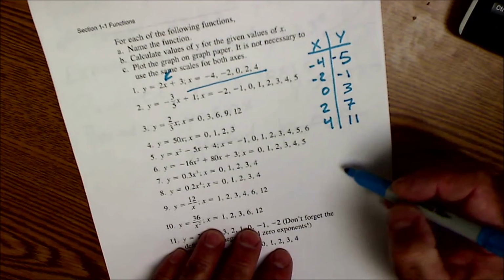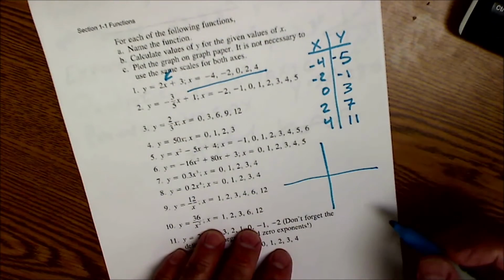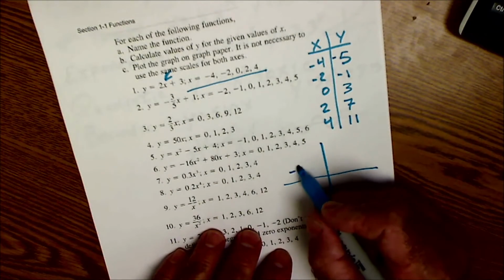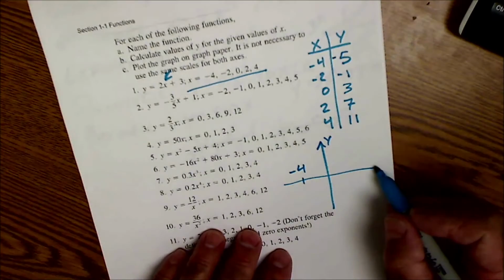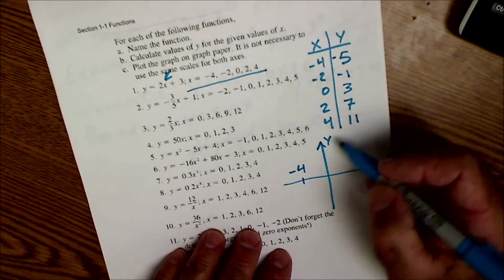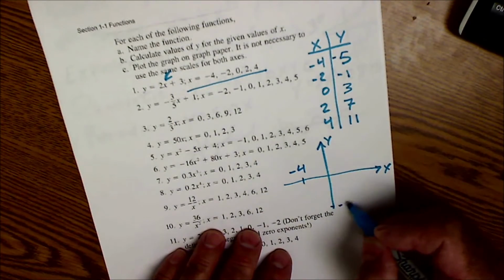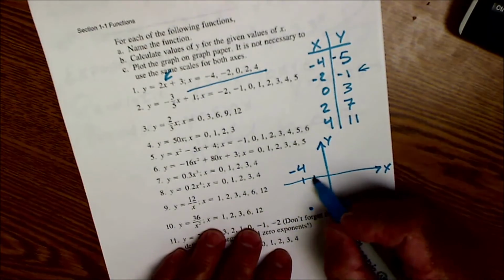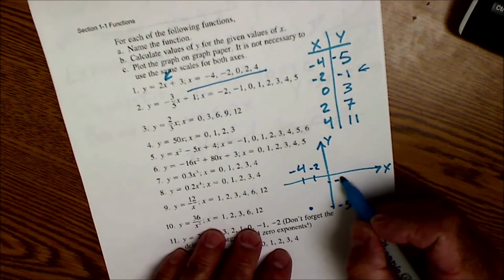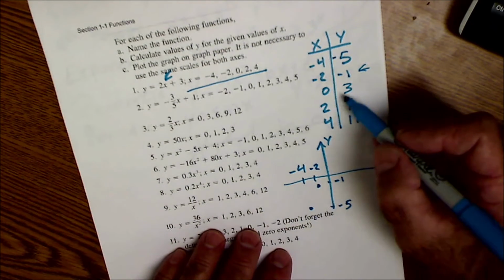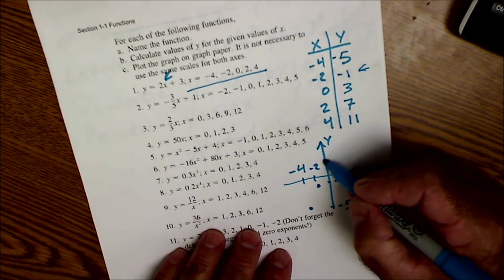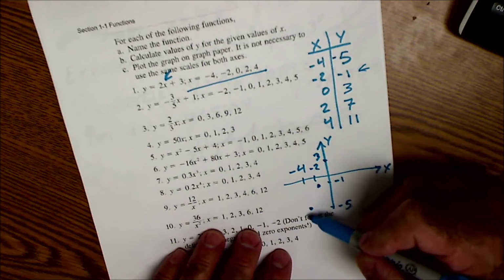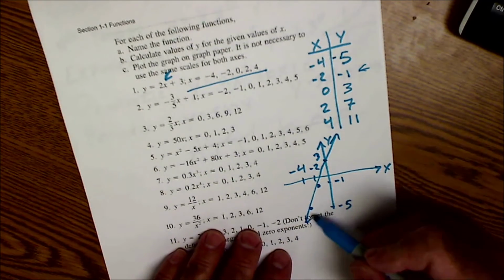So now that I have a t-bar, I'm able to put those points on the graph. I go over -4 in my x, and in my vertical axis y, I go down 5. There's my first point. My second coordinate, I go over -2, down 1. My third coordinate, over 0, up 3. Then over 2, up 7. I connect all my dots, and I see it's a linear function.